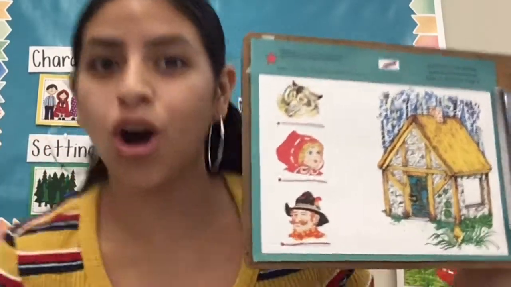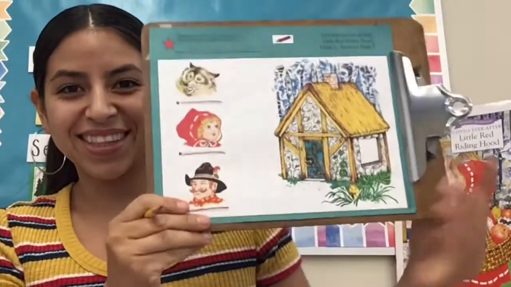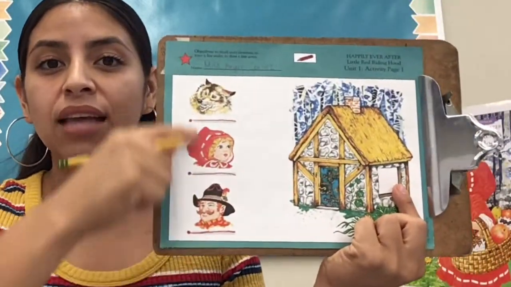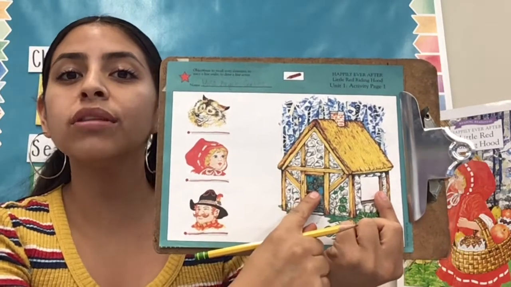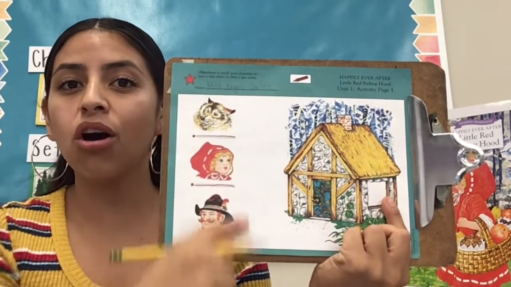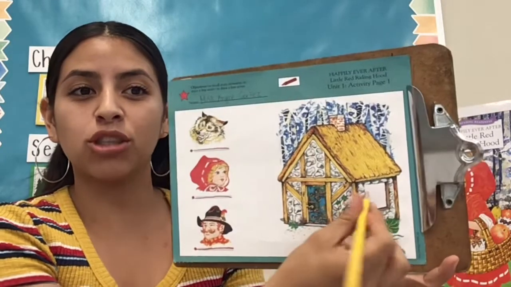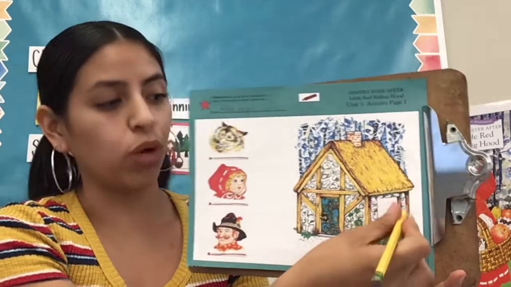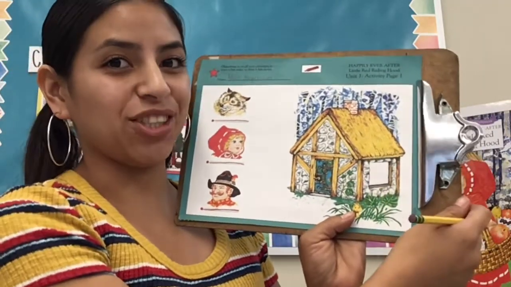Now your fourth question. You're going to do this one all on your own. So take out your pencil for this one. Each of these characters had something in common. They all went to whose house? Who did all these characters go see? You're going to answer that question by drawing that character in the window. And when you turn it into Class Dojo, I'll be able to see if you got that answer correct.